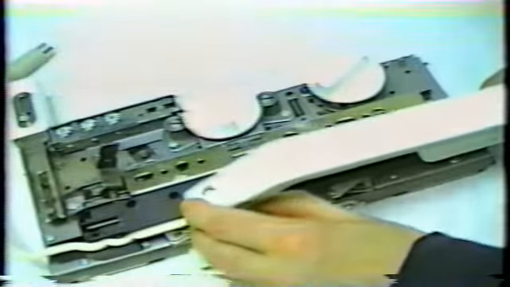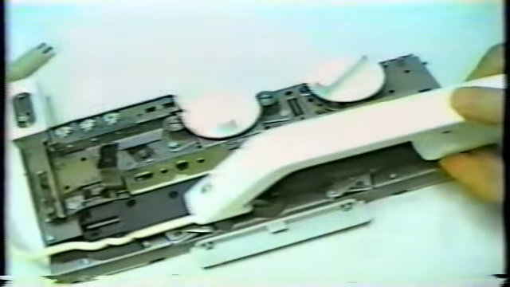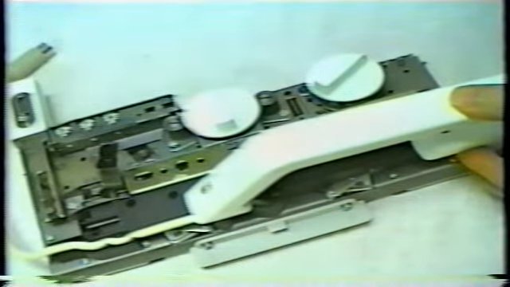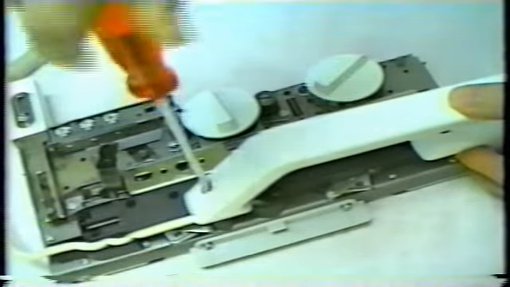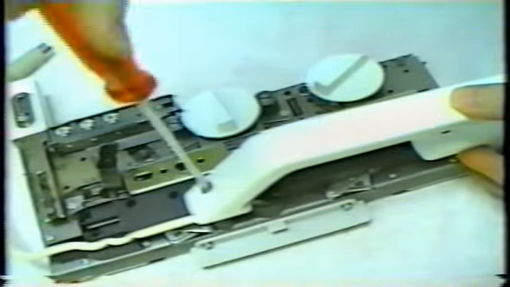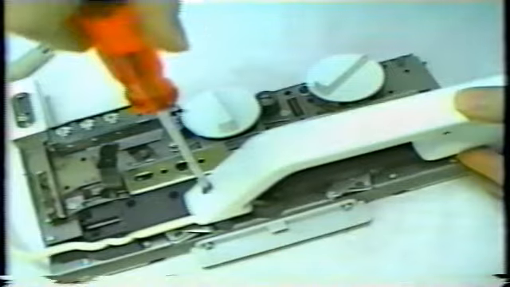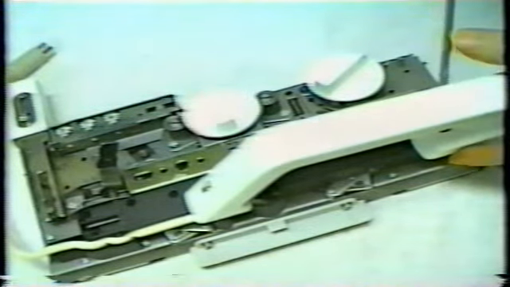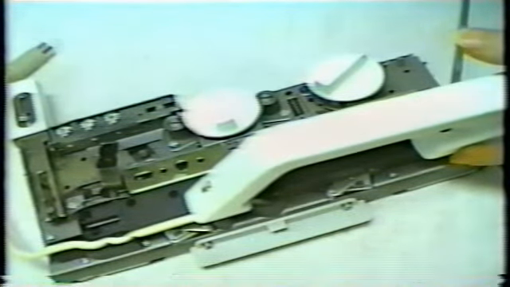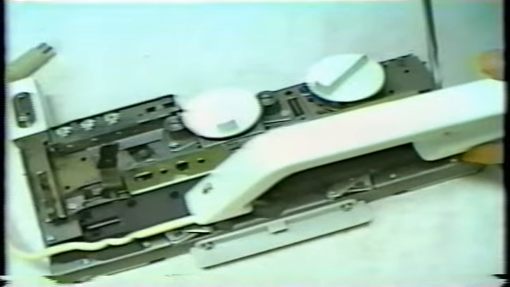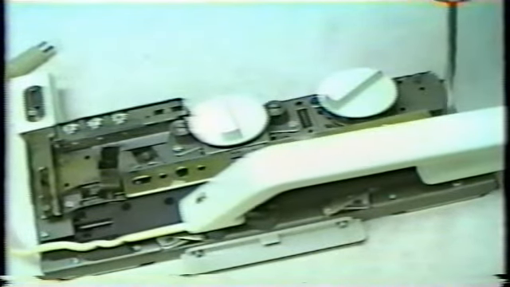Now I'm going to put the handle on, but I'm going to put it on upside down. The reason I'm doing this is so that we will have access to all the adjustment screws. If I put it on the correct way, we'd find that one of the adjustment screws, its opening would be blocked.